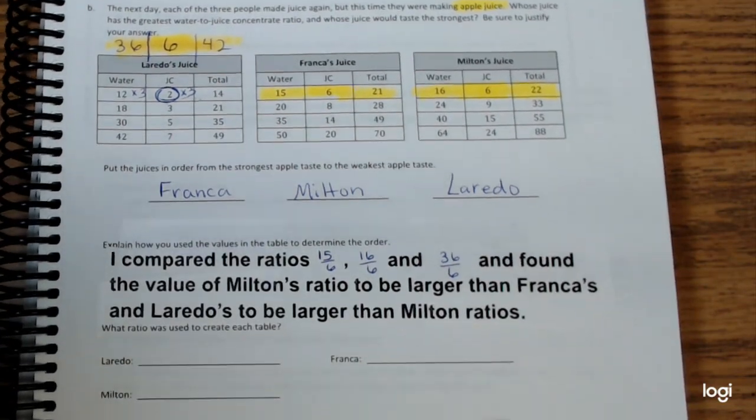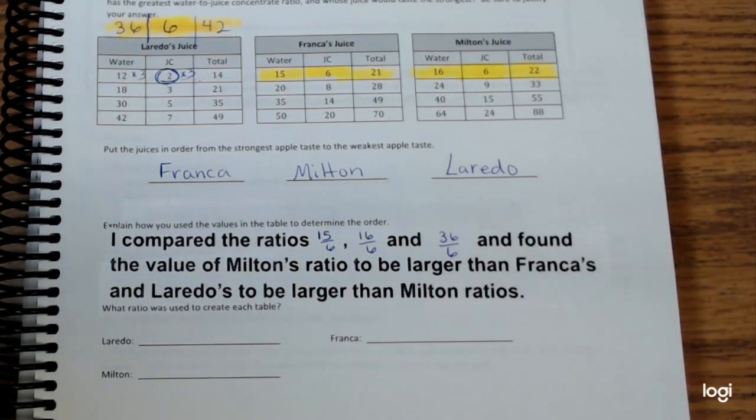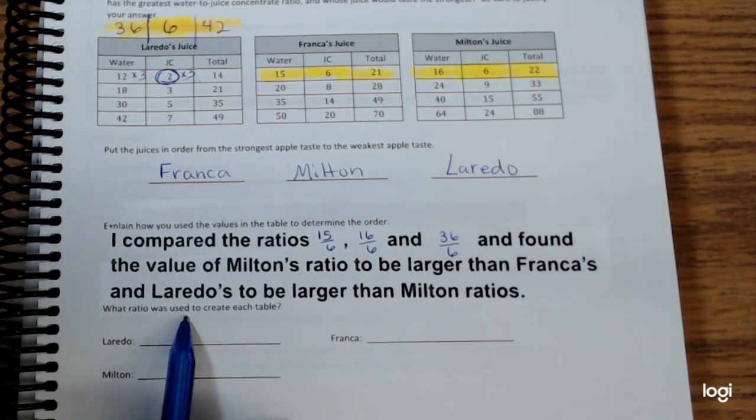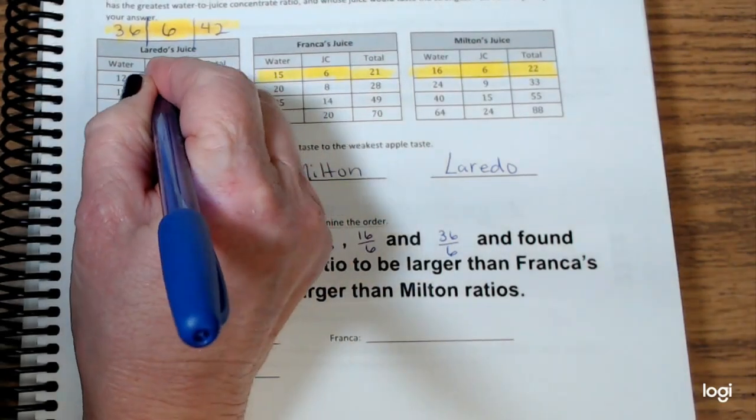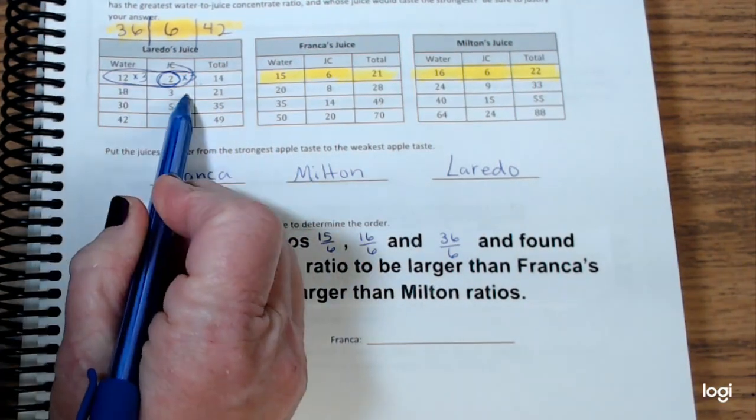If you need to pause the video, you can do that so you can get this written down. Otherwise, we're going to go ahead and move down to here where it says what ratio was used to create each table. So if we look at Laredo, the smallest ratio that I found was right here, 12 to 2.